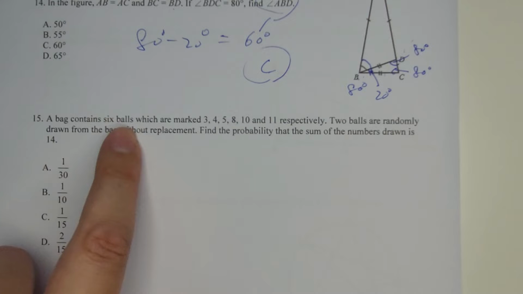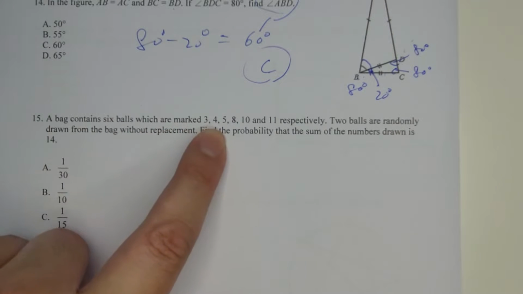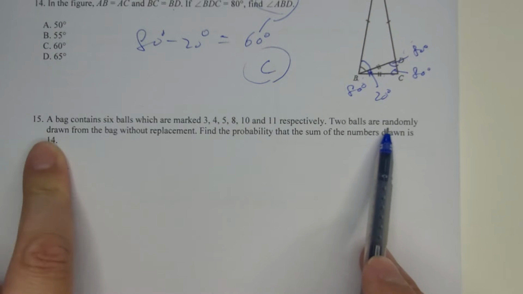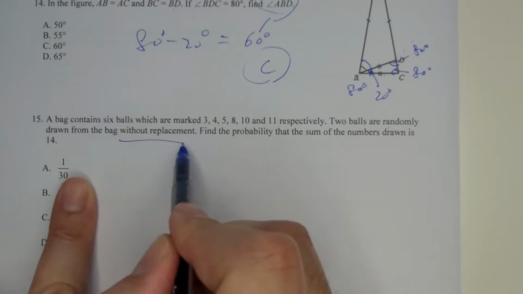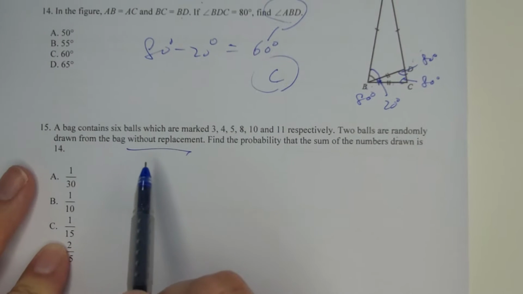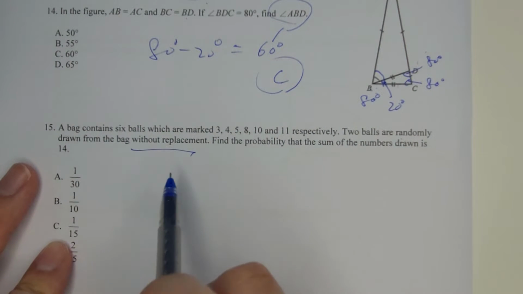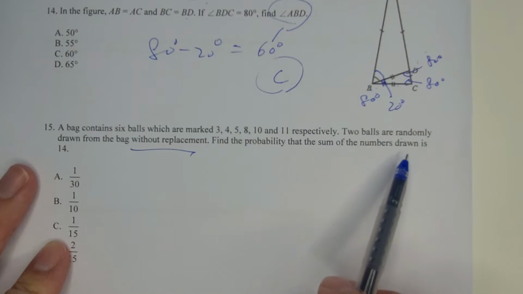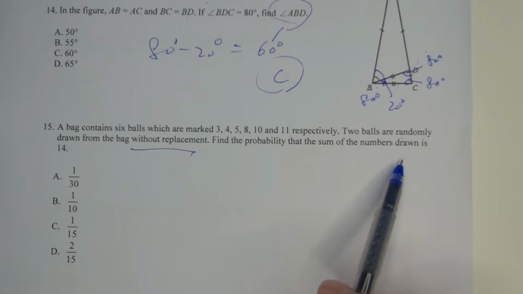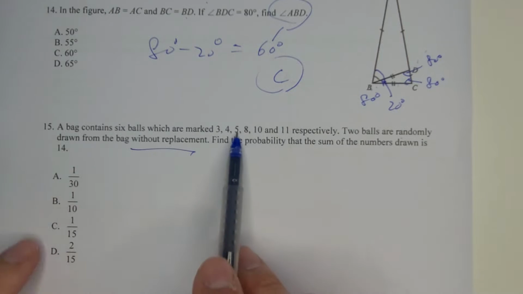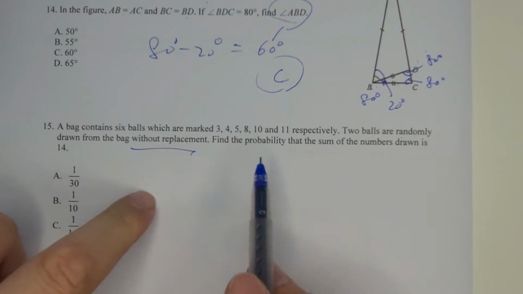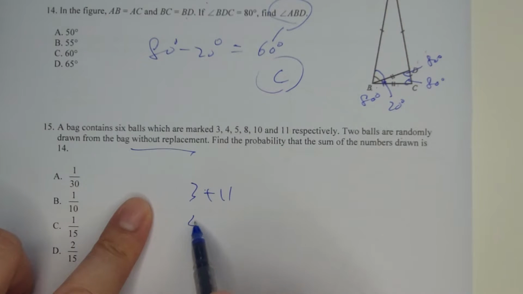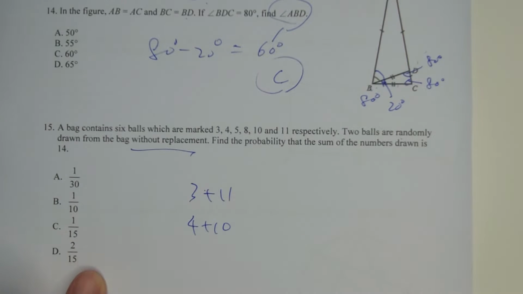Now a bag contains 6 balls which are marked 3, 4, 5, 8, 10, 11. Now 2 balls are randomly drawn from the bag without replacement. That's the key word. That means if you draw a single ball, you do not put it back. Okay. Now find the probability that the sum of the numbers drawn is 14. So let's consider when the sum of 2 numbers is 14. In this case, that will be 3 and 11. Next one, 4 and 10.